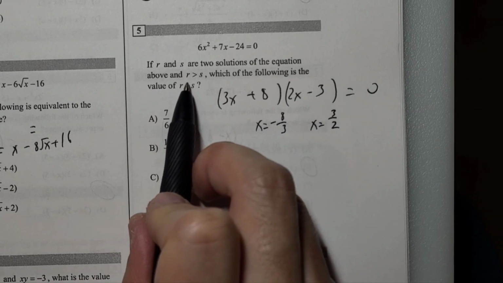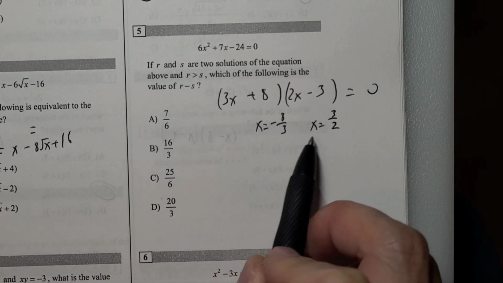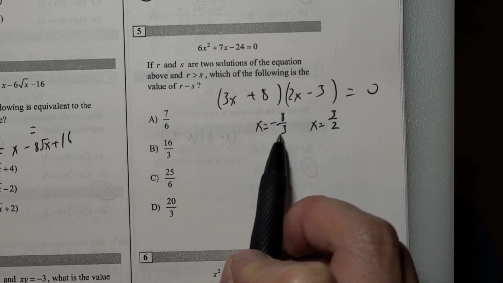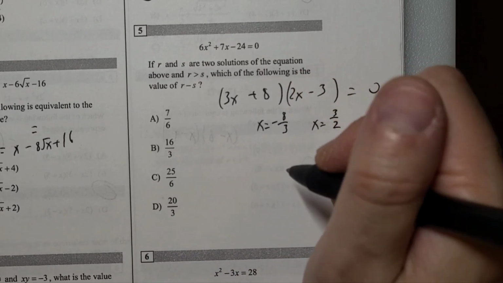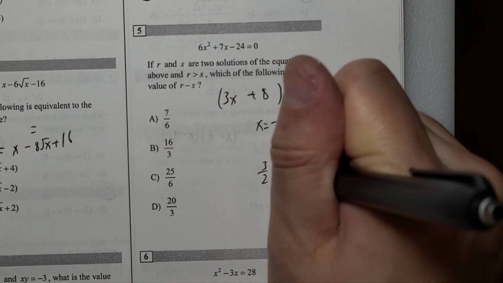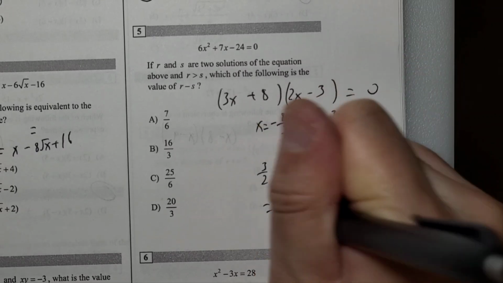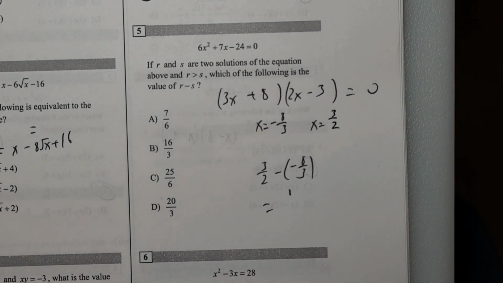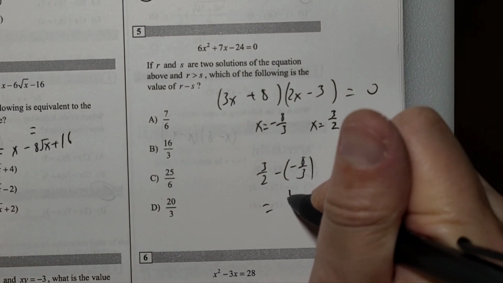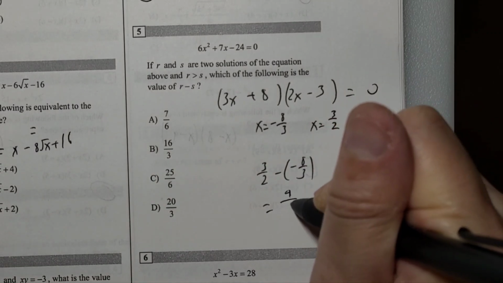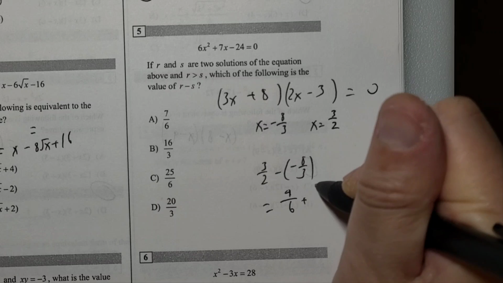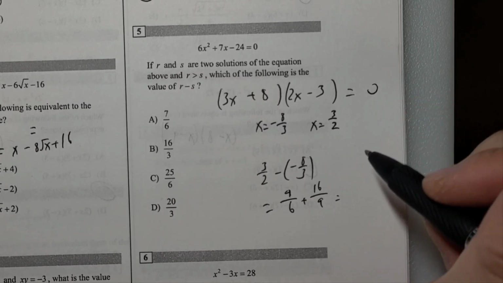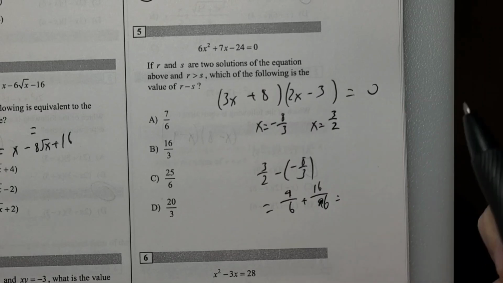They say r is greater than s, so one of them's r, one of them's s. Well, this is r, because it's positive, this is negative. So r minus s would be 3 over 2 minus minus 8 thirds, which is, we need a common denominator though, so we would do 9 over 6 plus 16 over 6, sorry.